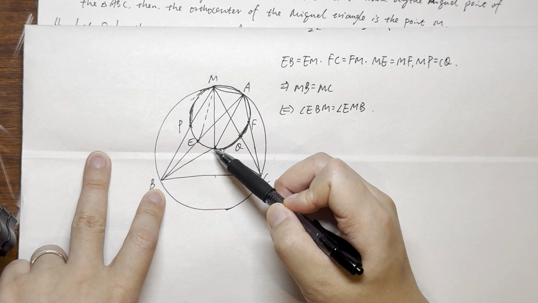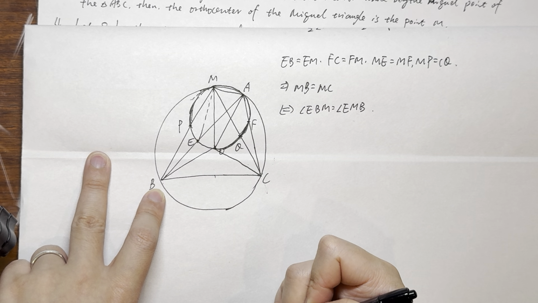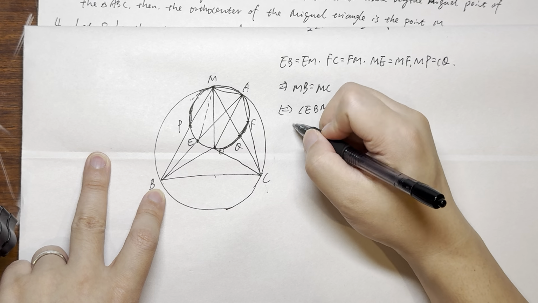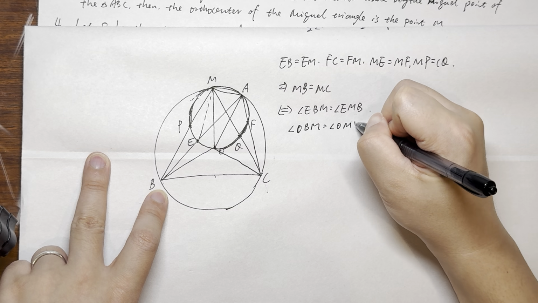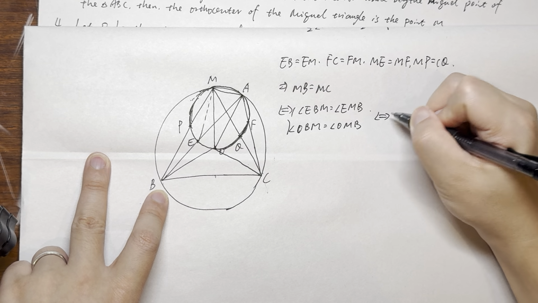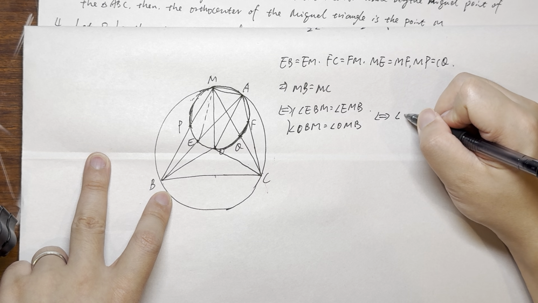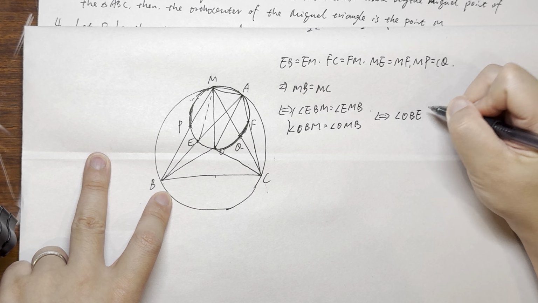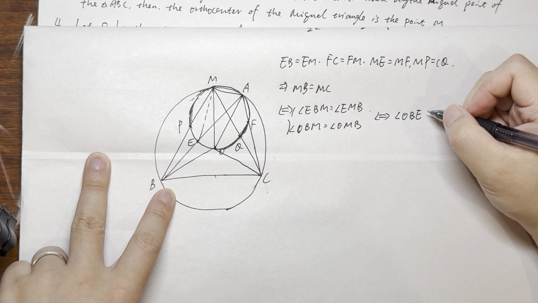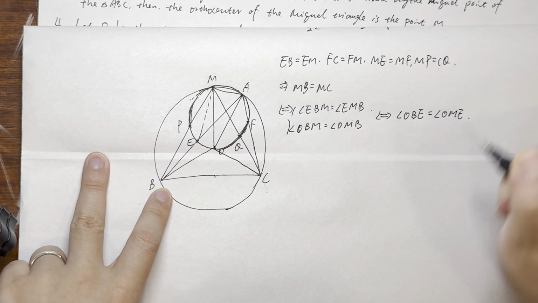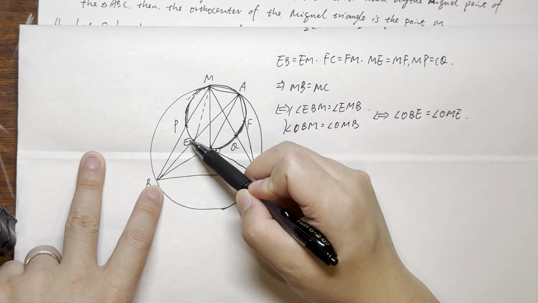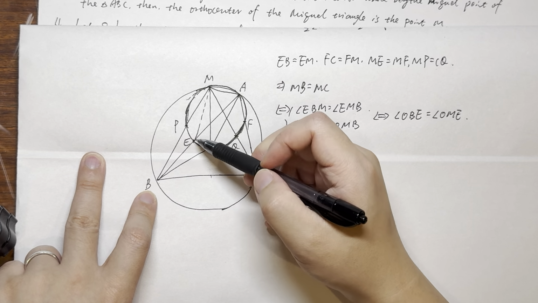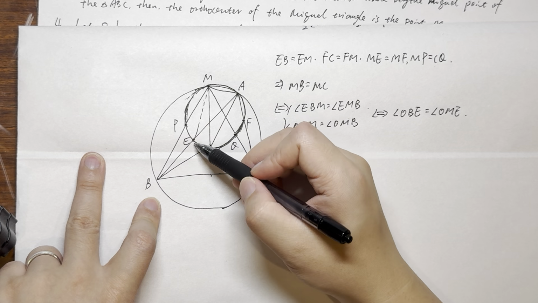And because OB equals OM, we know that angle OBM equals angle OMB, which means we just need to prove that angle OBE equals angle OME, which is obvious, right? Because angle OBE equals angle OAE, and angle OAE equals angle OME. So EM equals BE.